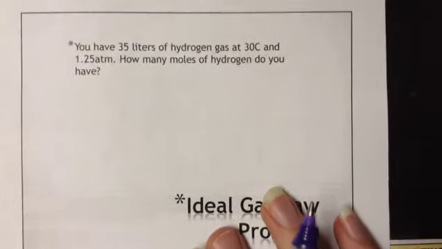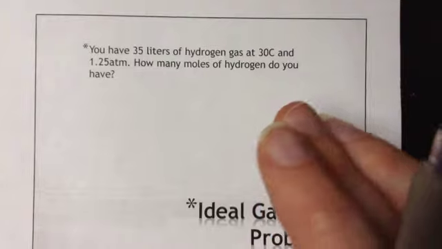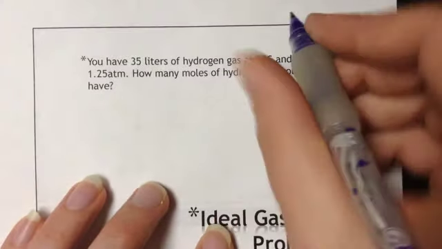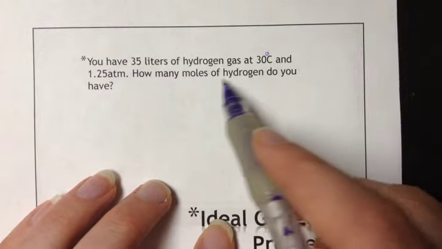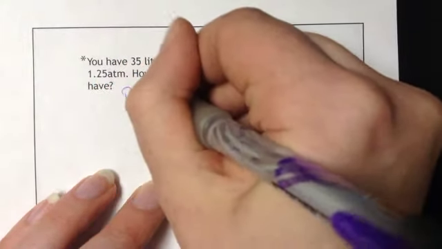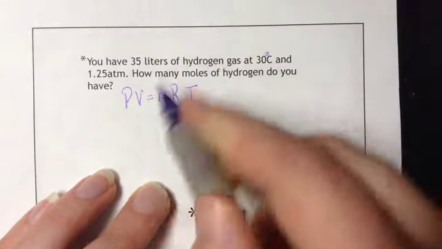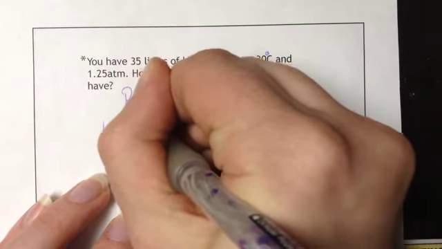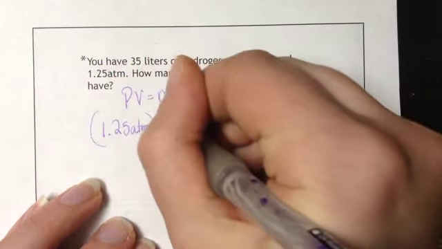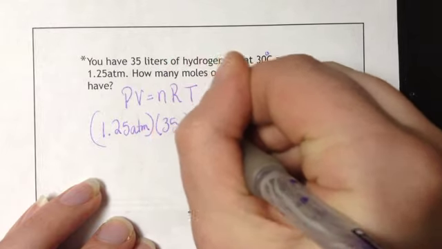So one problem. Here we go. You have 35 liters of hydrogen gas at 30 degrees Celsius and 1.25 ATMs. How many moles of hydrogen do you have? So here's our equation. PV equals nRT. It's called the ideal gas equation. So my pressure is going to go here, 1.25 ATMs. Then I'm going to put in my volume, 35 liters.